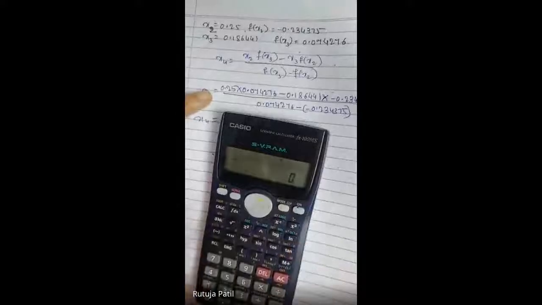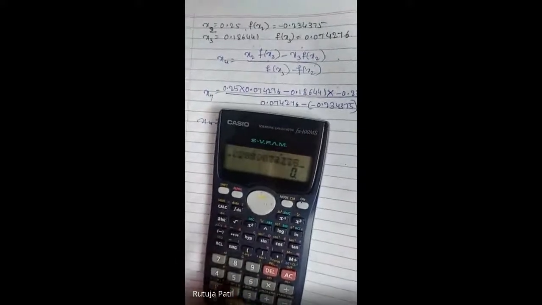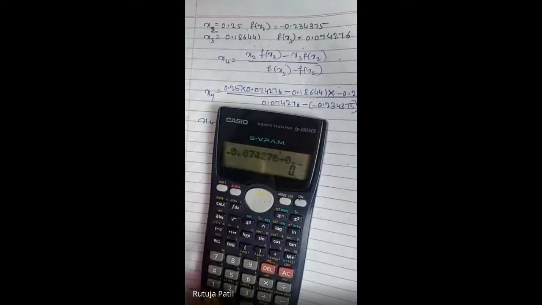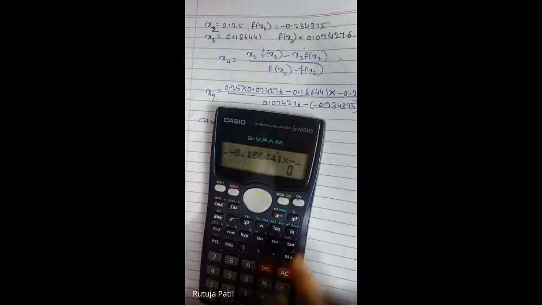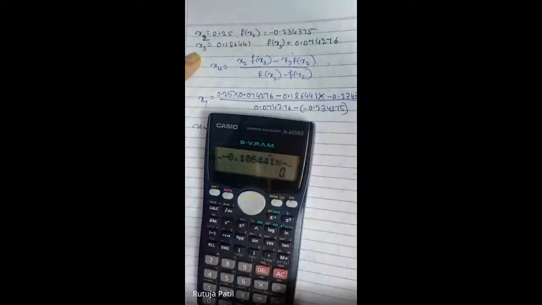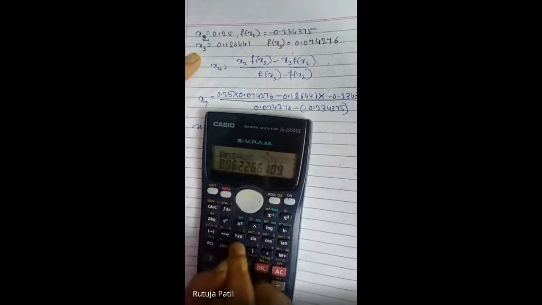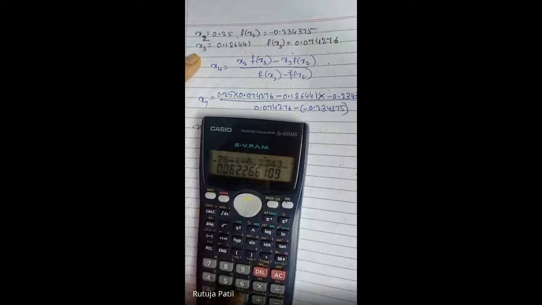Okay, just calculate this. 0.25 into 0.074276 minus 0.186441 into minus, so this is x3 we have written, yeah, into minus 0.234375 divided by 0.074276 minus of minus 0.234375.